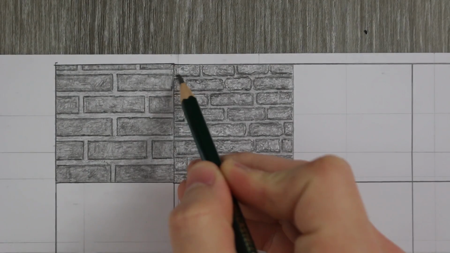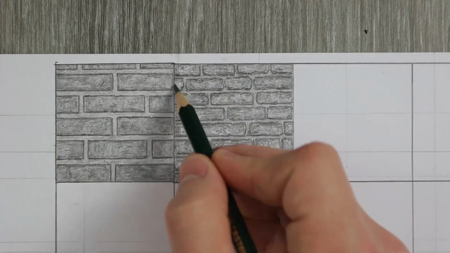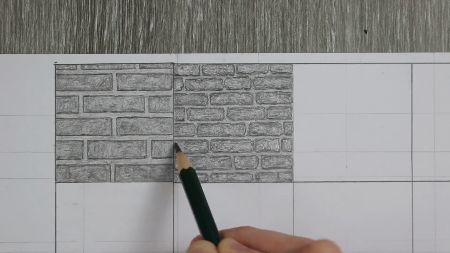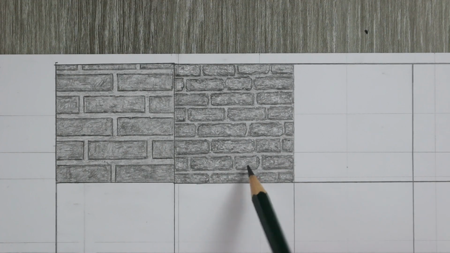Here I swap over to a darker pencil and I make the outlines for these bricks darker so that they stand out more. I also add some more details on the bricks using this pencil.